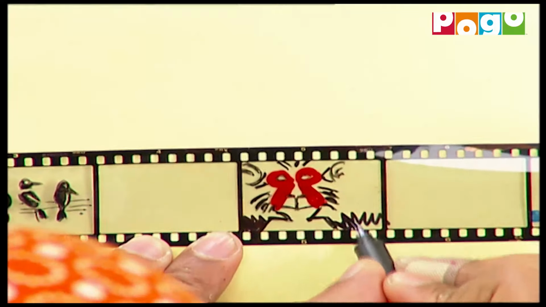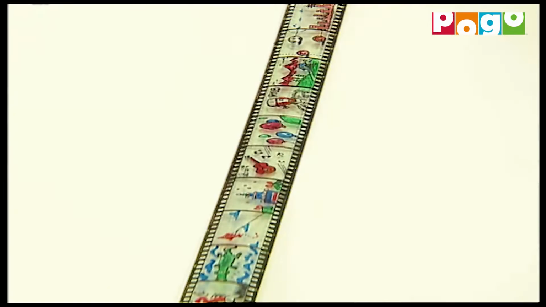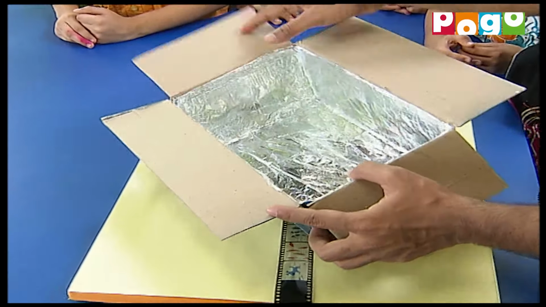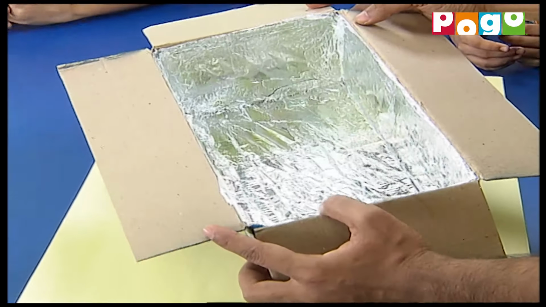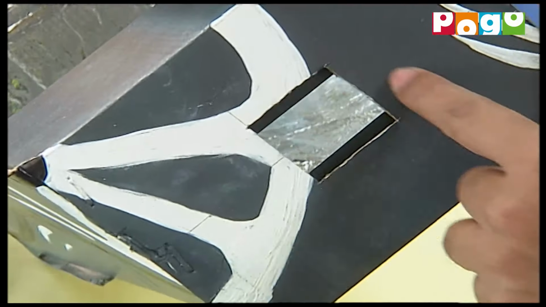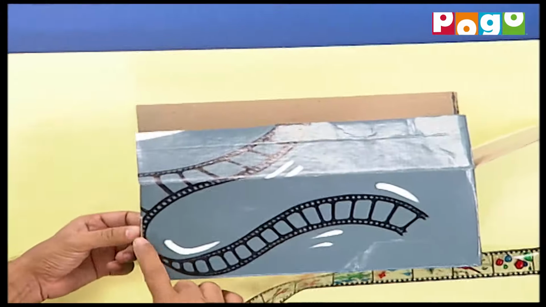So we have drawn our film roll here. Imagine if we could see this film roll on a big screen, or if we could project it, wouldn't it be fun? Yes. Right, which is why I have created a homemade projector, for which I have used a shoebox. In it, I have placed aluminium foil, which is quite reflective and very shiny. In the front of the box, I have made a small hole. Here I have made a slit like this.